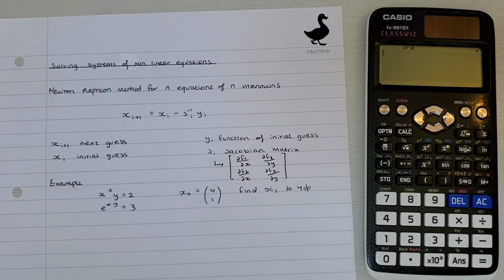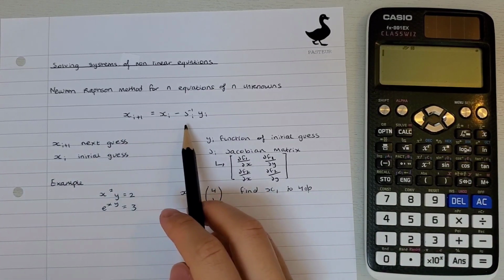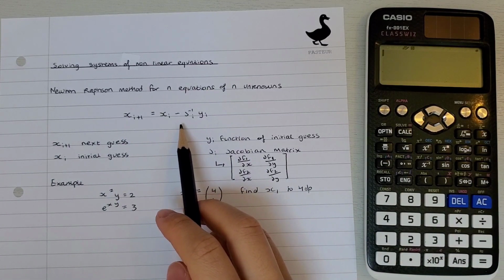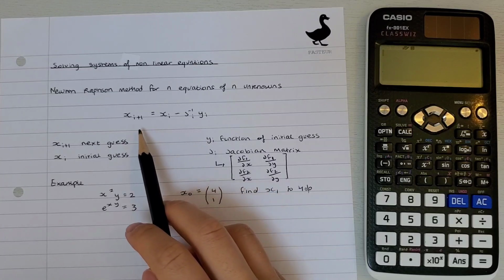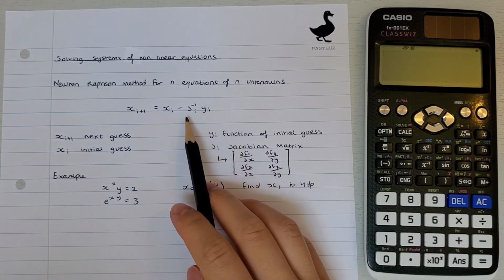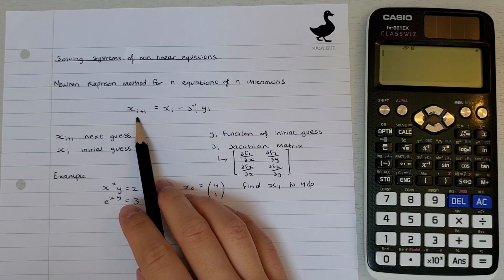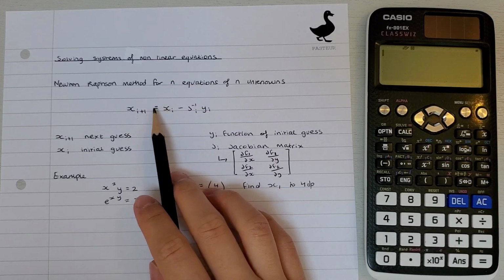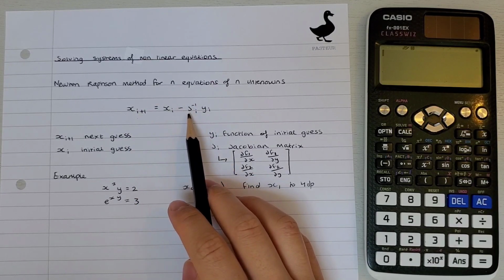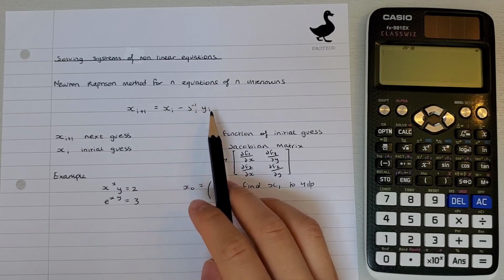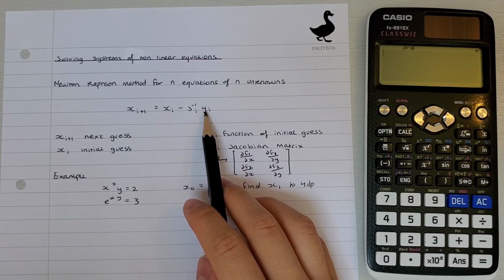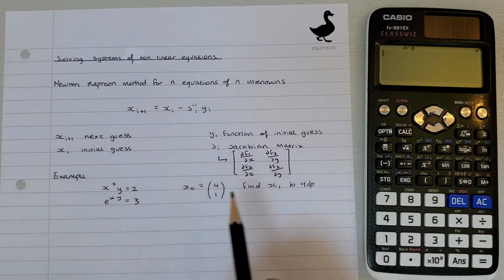In this video we're going to go over how to solve a system of nonlinear equations using the Newton-Raphson method. This is the iterative formula you would use for this set of equations. It involves the next set of values as a function of the initial ones. It involves the Jacobian matrix and the function of the initial set. So we'll do an example.